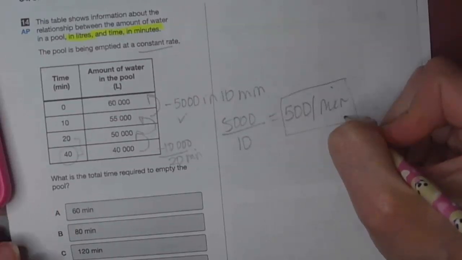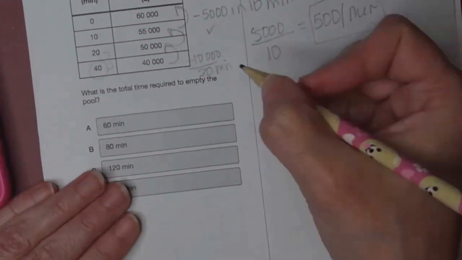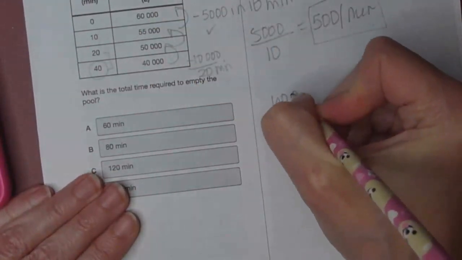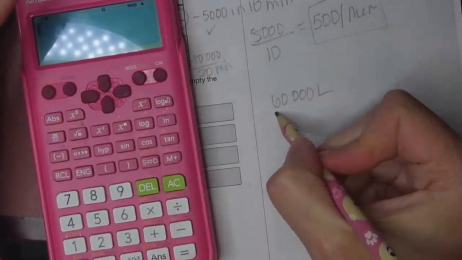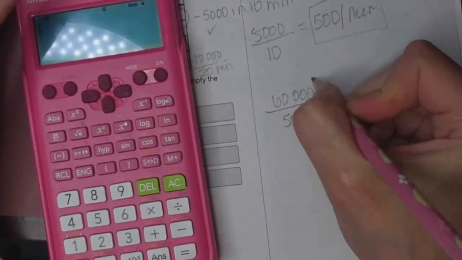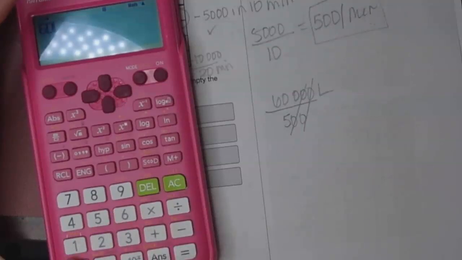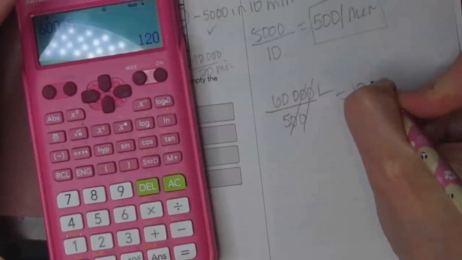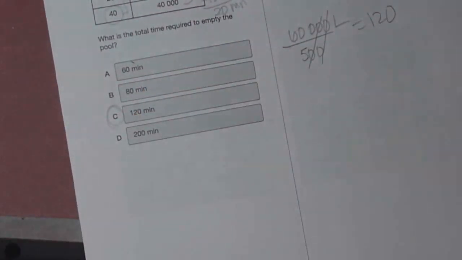So now it's saying to me, how much time does it take to empty the whole pool? Okay, well, the whole pool is 60,000 liters. And I know it drains 500 per minute. So 60,000 divided by 500, you know you can always cancel out zeros to make your life easier. So I go 600 divided by 5 is 120. It is 120 minutes.